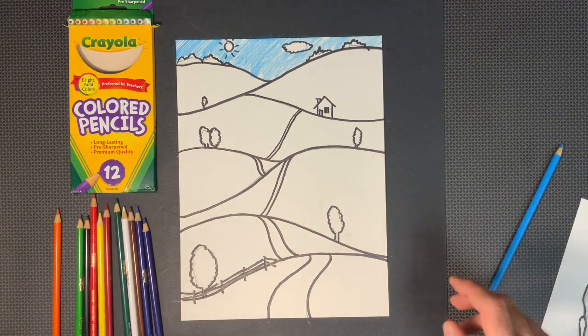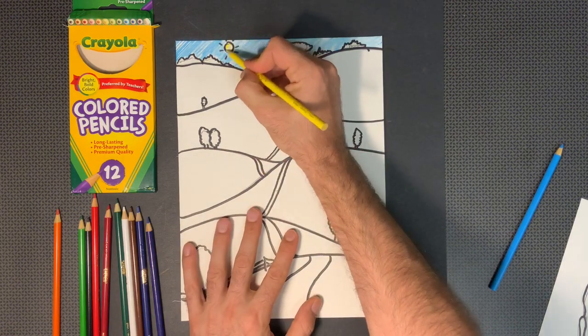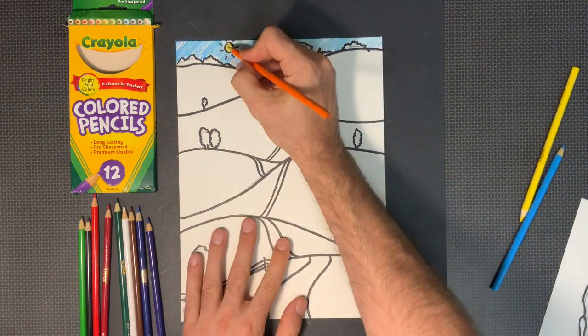Now I want to do my sun. I'll make that yellow. I'm gonna add a little orange to it though.